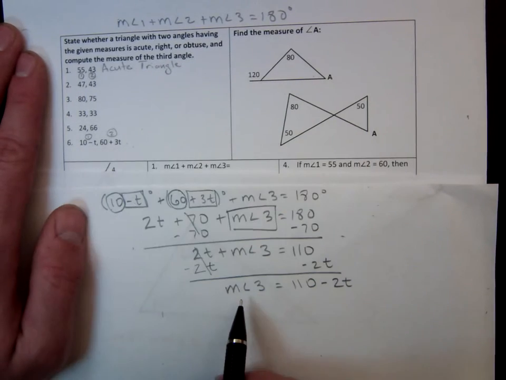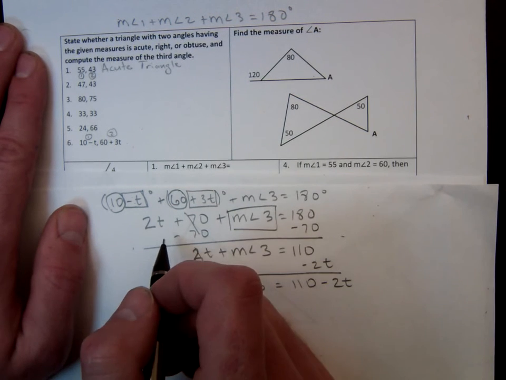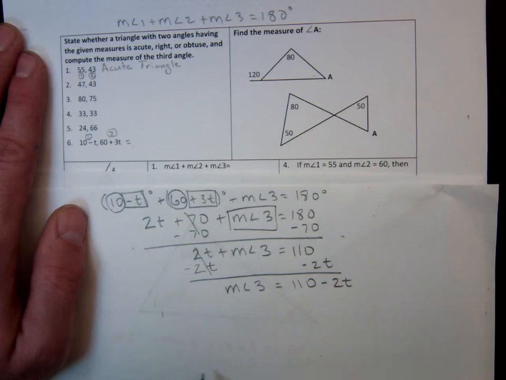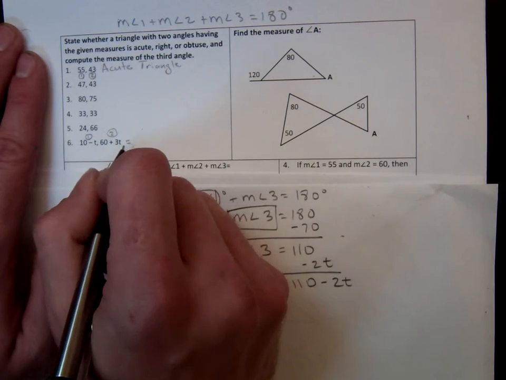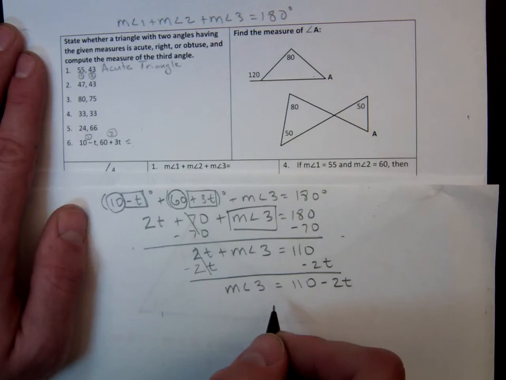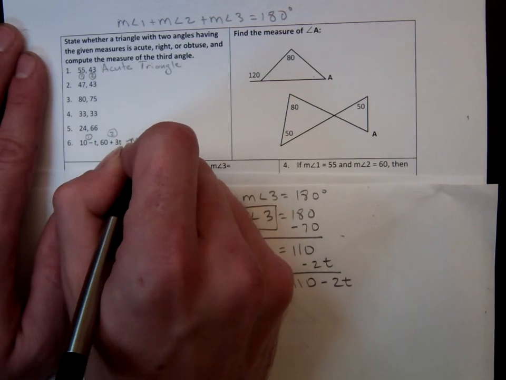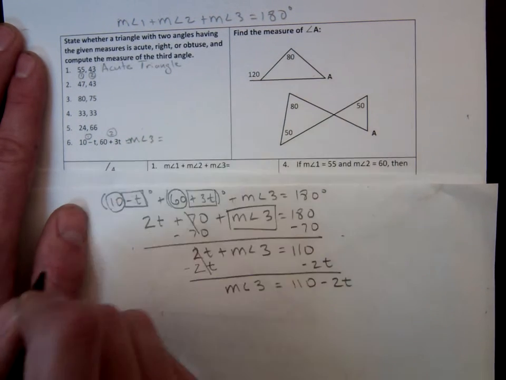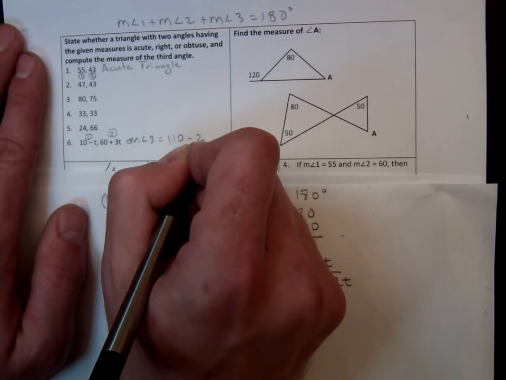And if anyone thinks that they can determine it, please let me know. I'd love to learn from you, but I don't see a way personally myself right now. So we can say that the missing angle, okay, was in fact the measure of angle 3 as we defined it, which is equal to 110 minus 2t.